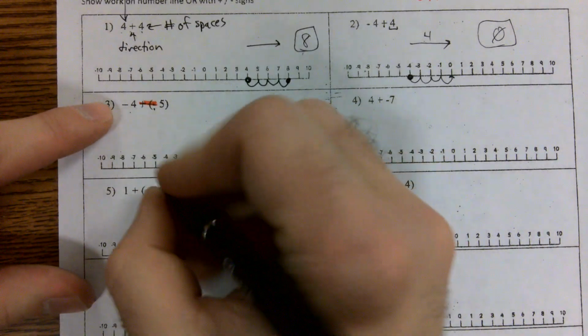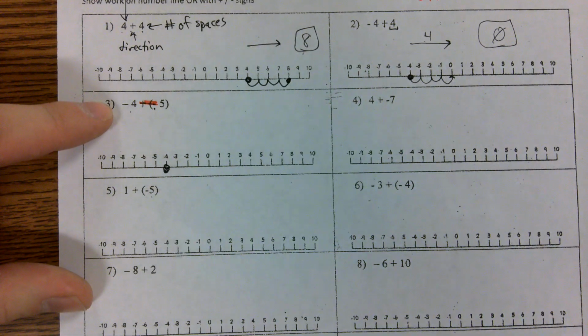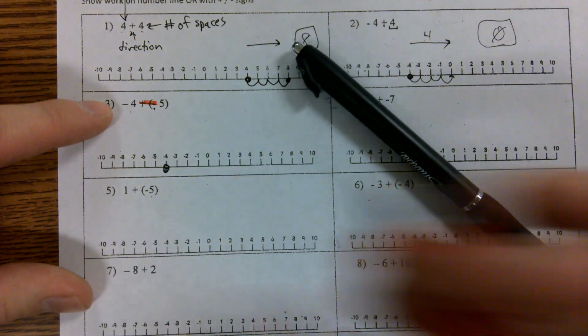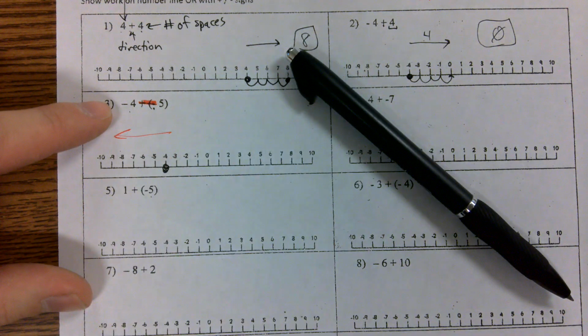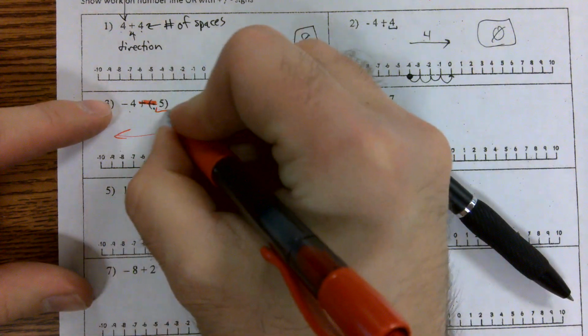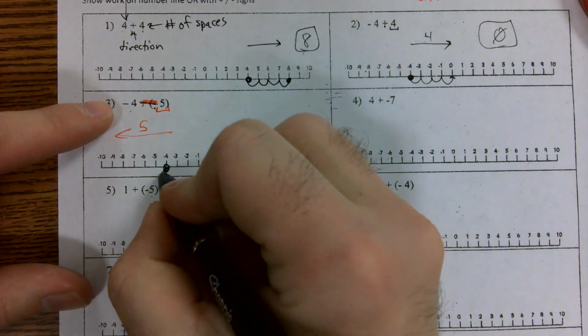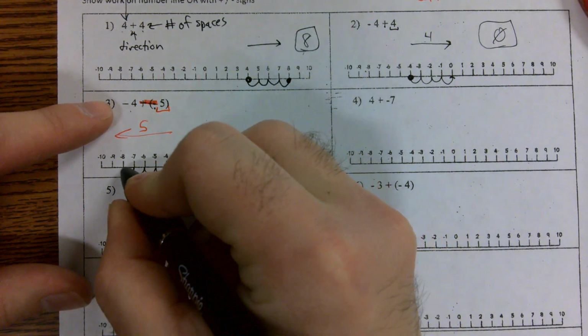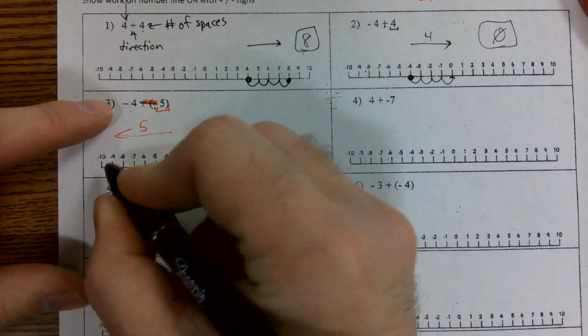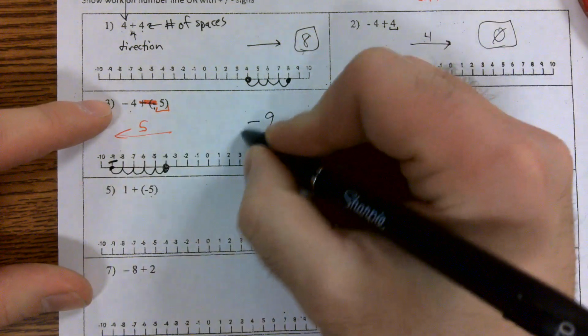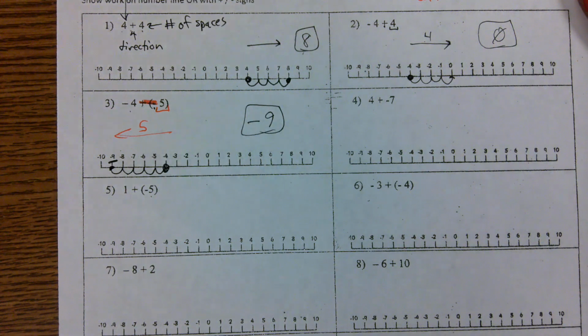My starting point is at negative 4. Minus tells me I'm going now to the left. How many spaces to the left? 5 spaces to the left. So we count that out too. 1, 2, 3, 4, 5. We land right there at negative 9. All right?